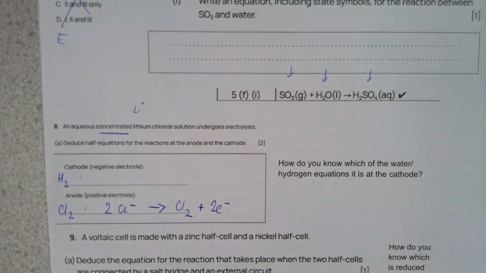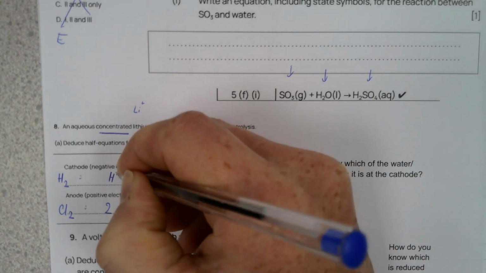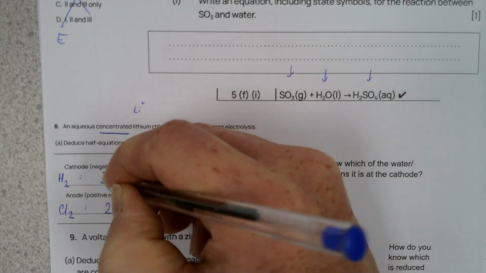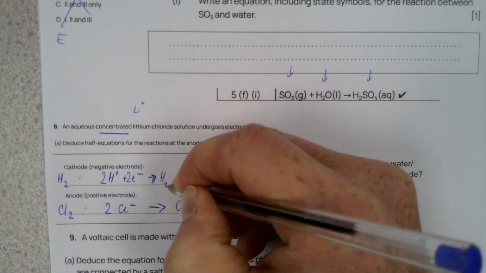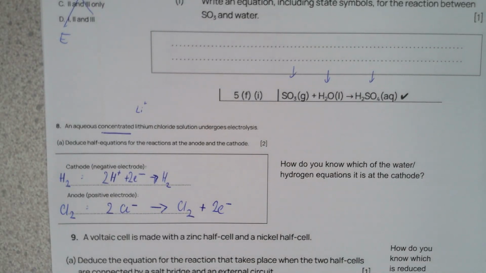I think you'd get away with doing what you did at GCSE, where, if you panic and can't remember, you'd almost certainly get away with saying 2 hydrogen ions combine with 2 electrons to make a hydrogen molecule. But let's make sure we've covered it as it's been taught properly.